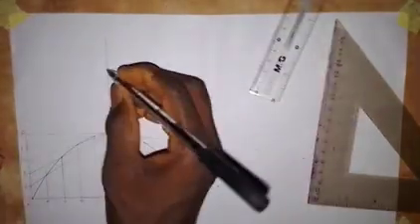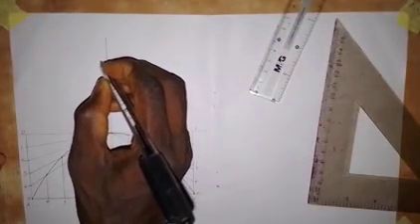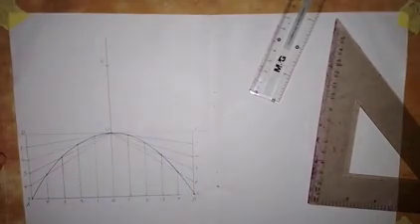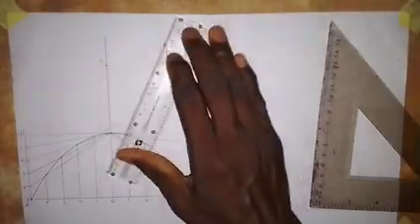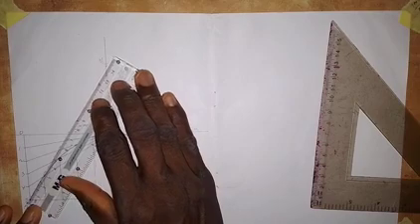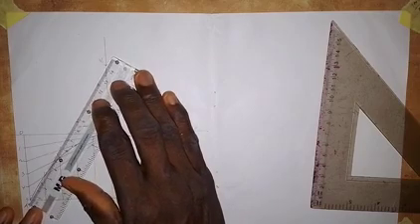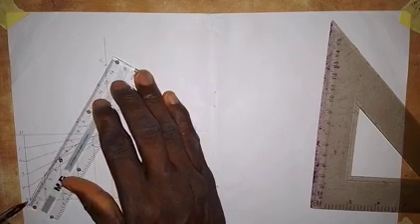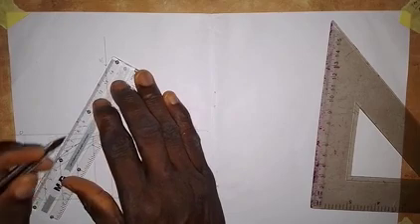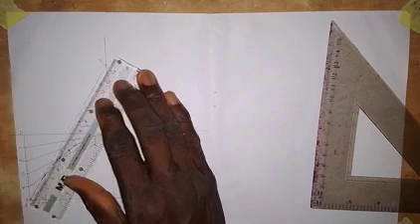I will call this point V1. The next thing that you are going to do is join this point A and V1 together with a straight line. Join AV1 with a straight line like this.